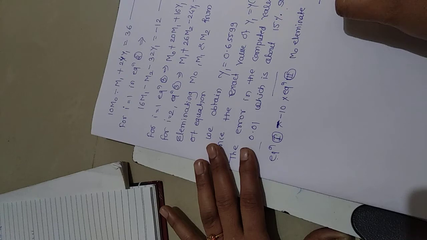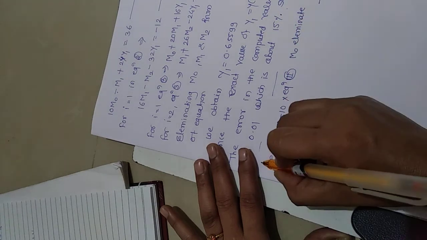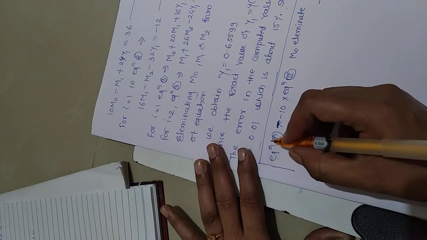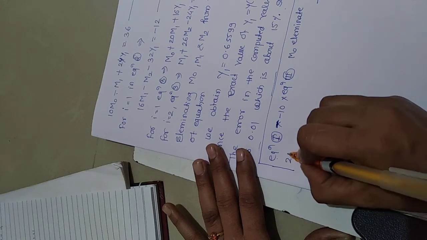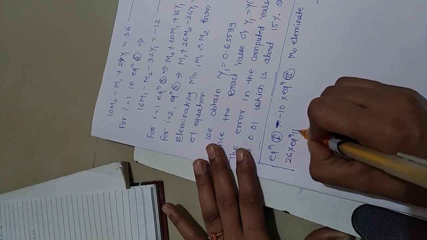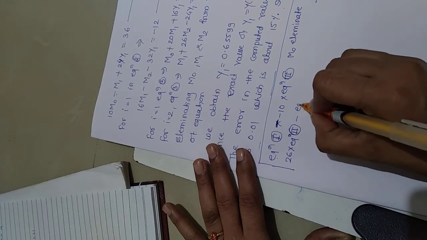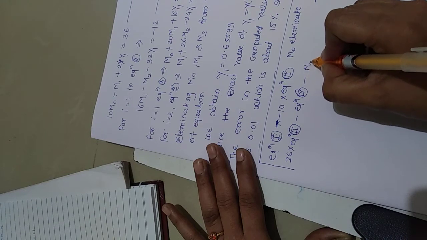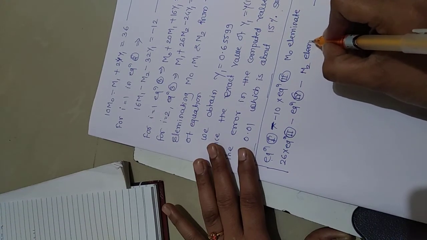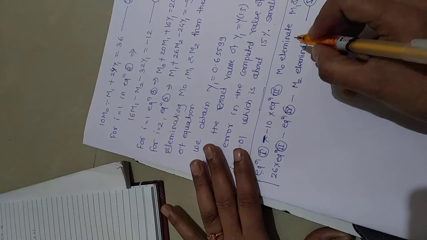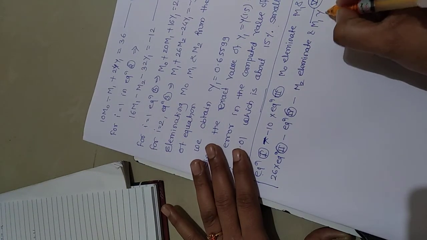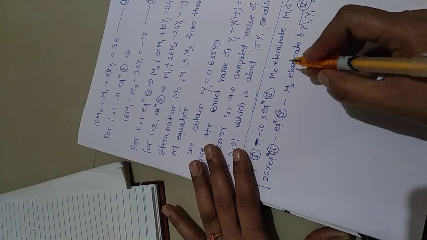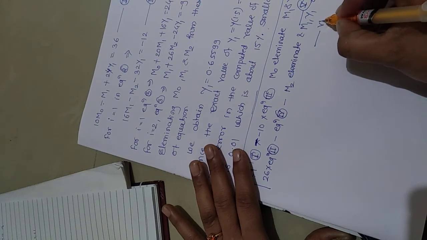That is equation number 5. This procedure is used for eliminating m0, m1, m2: 26 multiplied by equation second minus equation 4. m2 is eliminated, deleted, and m1 and y1 remain. This is equation number 6.